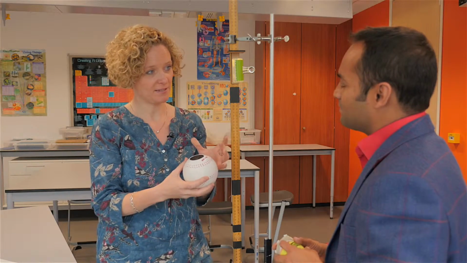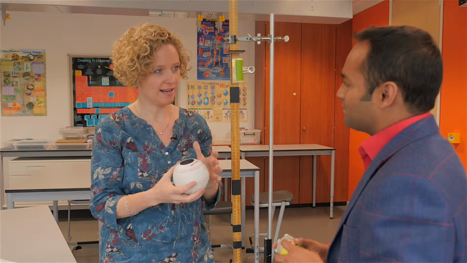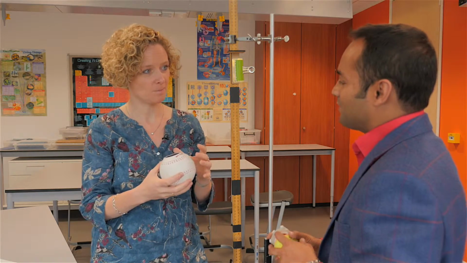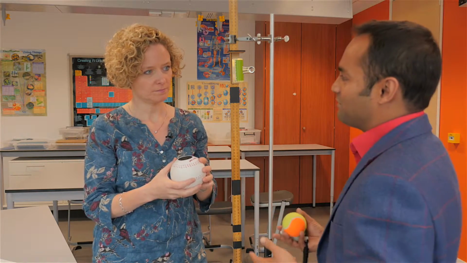But the great thing about this is that we can do it lots of times very quickly, and we can narrow that spread of data. Okay, and that's what makes this method more precise. So I guess students might suggest that you use this to take a whole bunch of readings from the same height and take an average and use that.